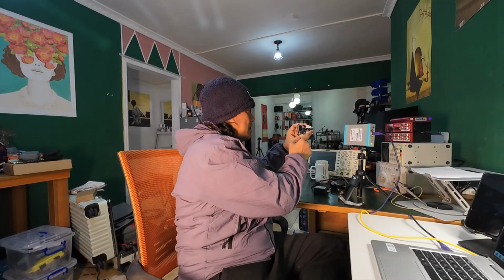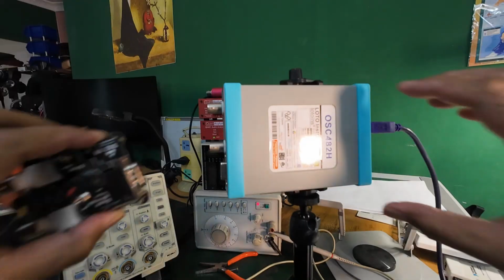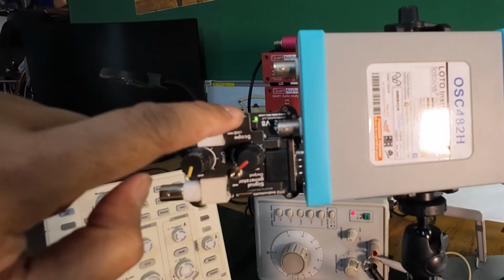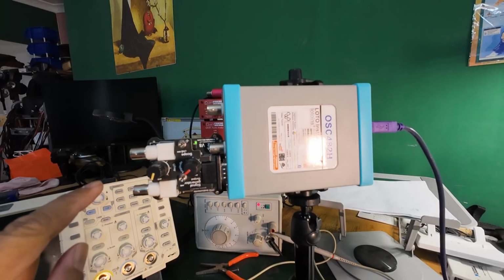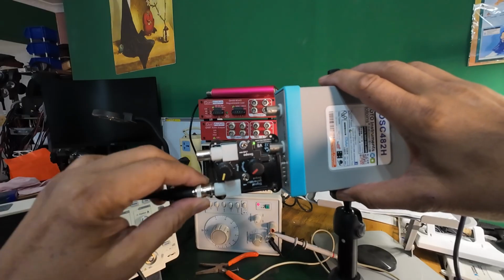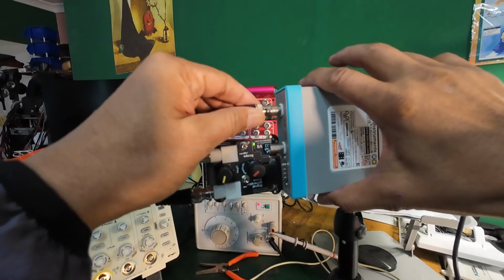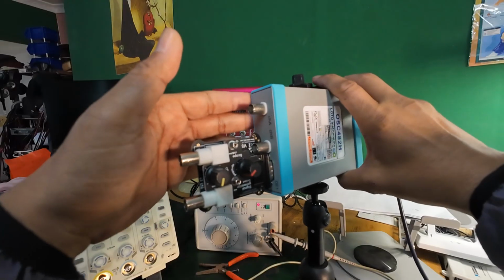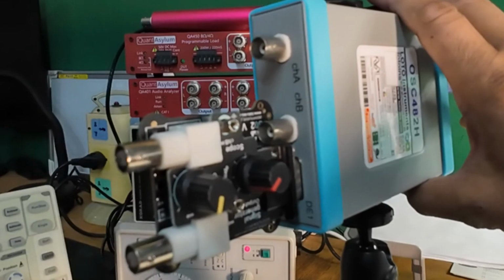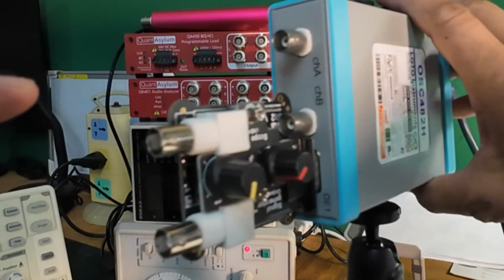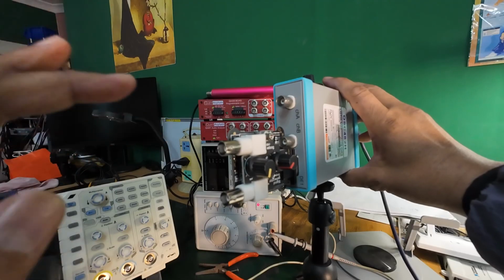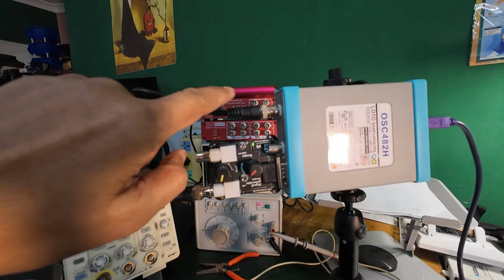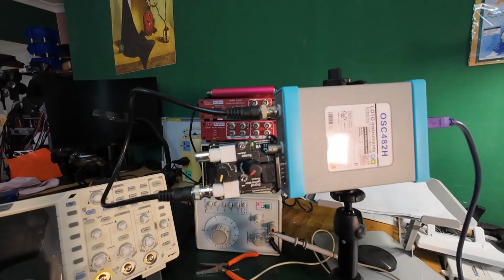I'm going to add it on and connect it to the OSC482 oscilloscope. The LED is on. As I told you, this is the output of the audio generator, and then I put it into channel A. So this one here is channel A and this one is channel B, and you can see that channel B is actually blocked by the module, but you can actually input channel B here. That is the main purpose why I mentioned earlier there is an input for channel B.